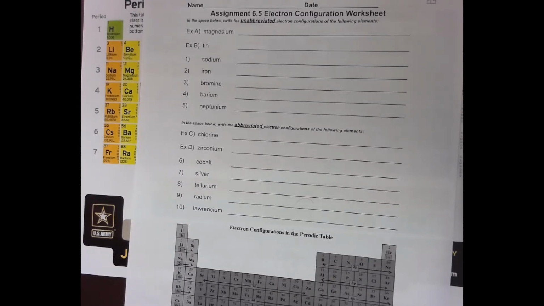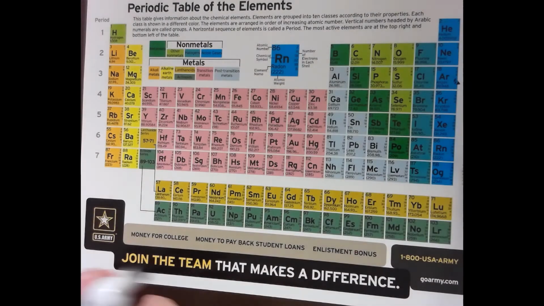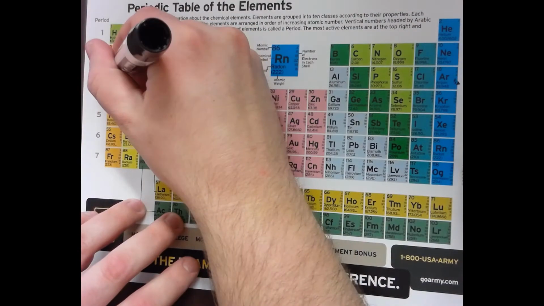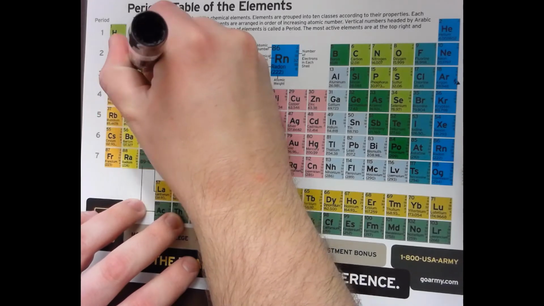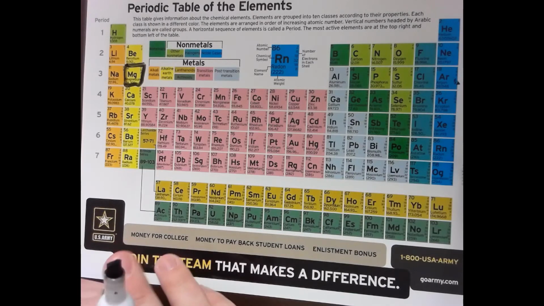It may seem a little redundant after a little while, but that's the reason why I'm going to show you how to do the unabbreviated version and the abbreviated version. Now, this is where we come back, so we're looking for magnesium. So let's go to our periodic table. Another reason why I want to laminate your periodic table is so you can draw on it with this particular unit especially.